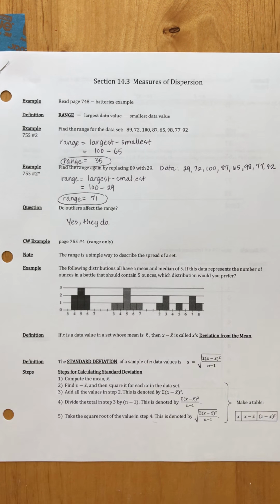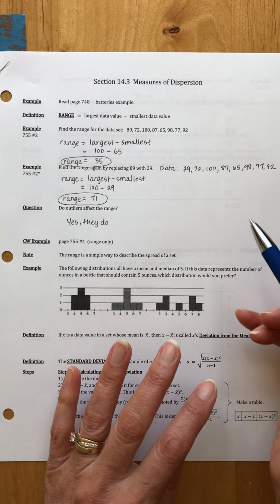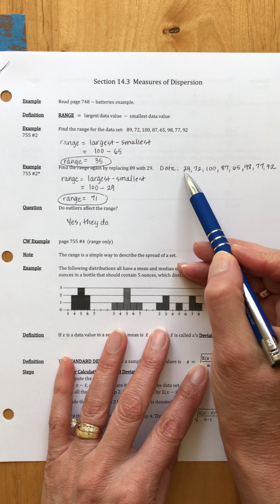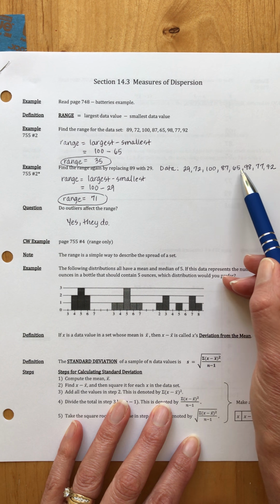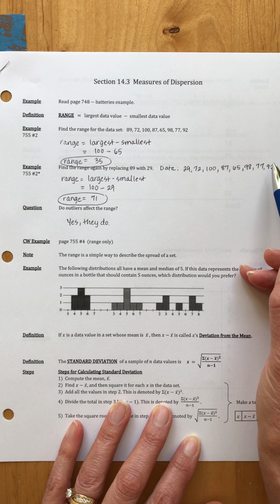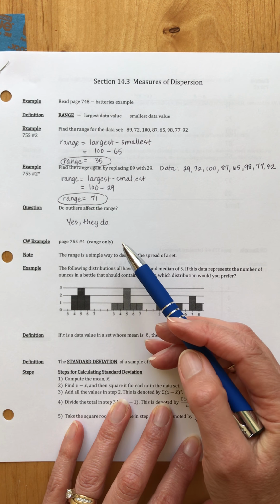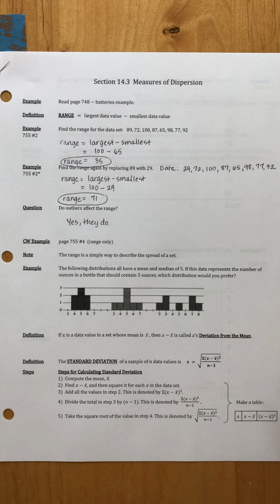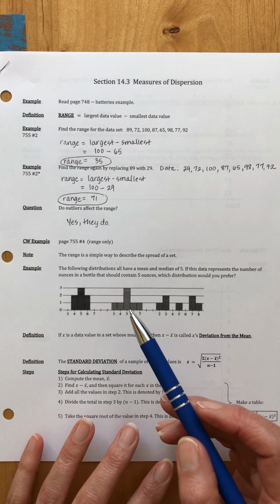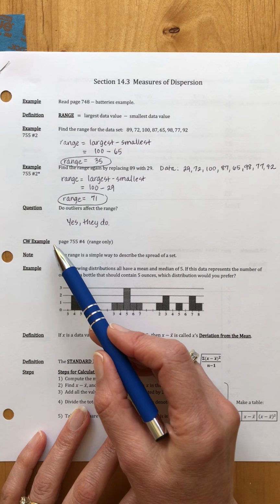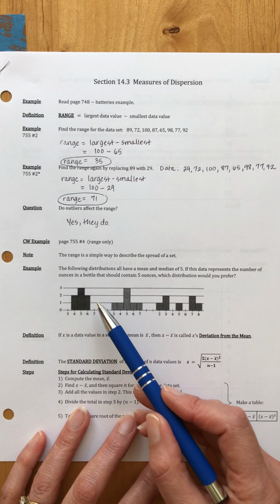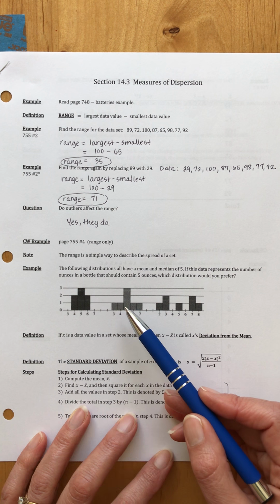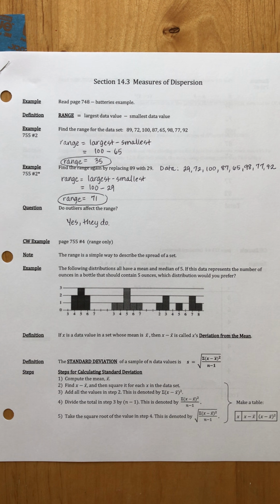Okay, so then our question is, would that be a good way to measure how spread out the data values are? Well, when you look at these, you have this one oddball, but for the most part, they're concentrated in this area. So maybe this isn't the best way of measuring our dispersion. So we're going to think of another way. But before we do that, I want you to pause the video, go ahead and do your classwork problem on range, and then bring the video back up again.